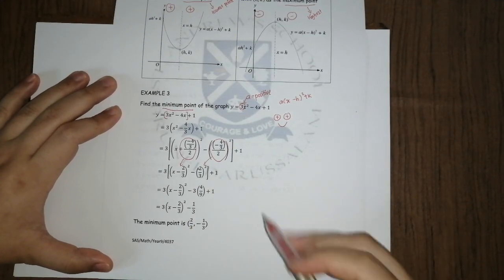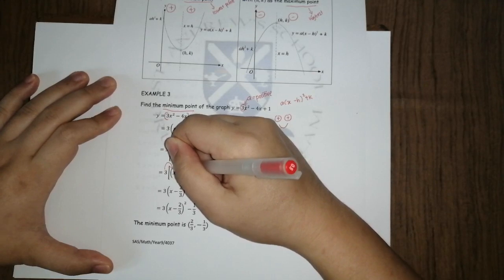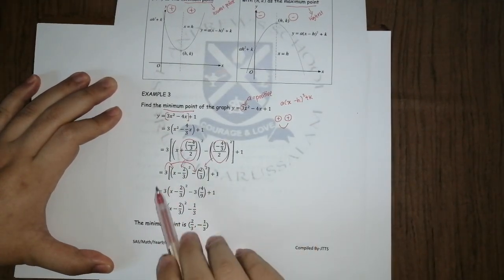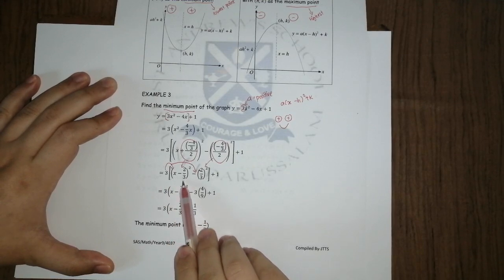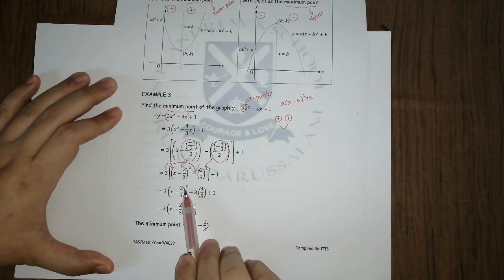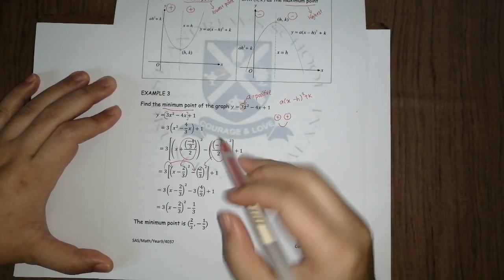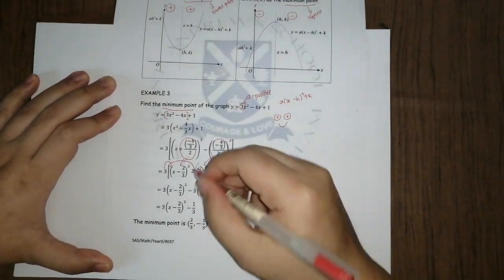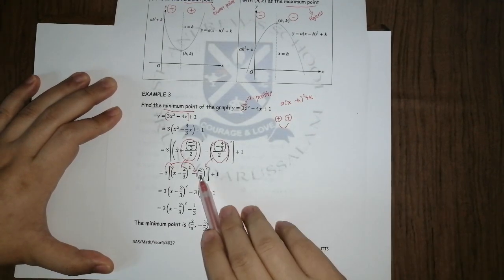Next, open up the square bracket, so you get 3 bracket x minus 2 over 3 whole thing squared. 3 times negative 1 gives you negative 3. I do a simplification expansion here.